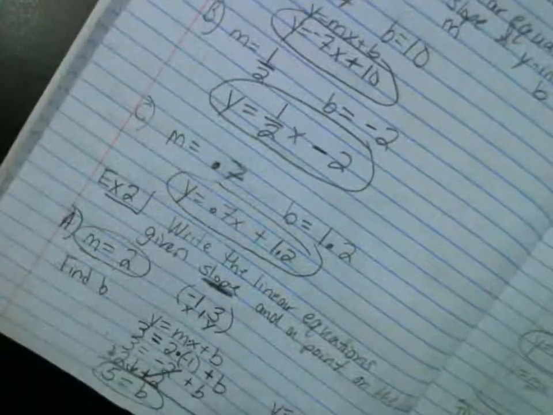I know how some of you are a little on the lazy side and don't like to write, but you got to exercise your fingers, okay?